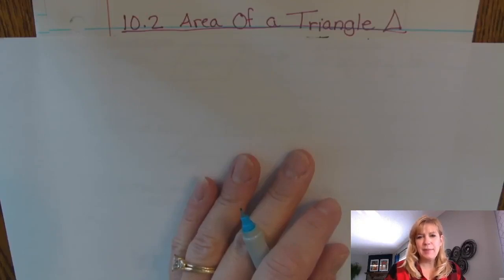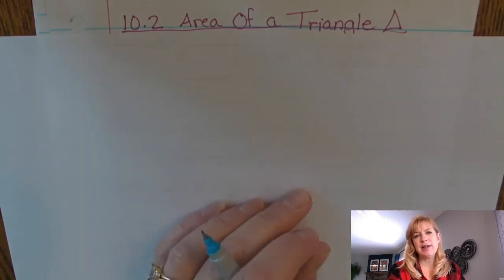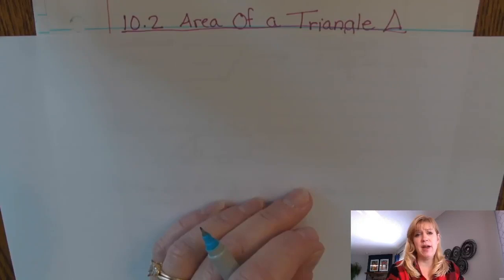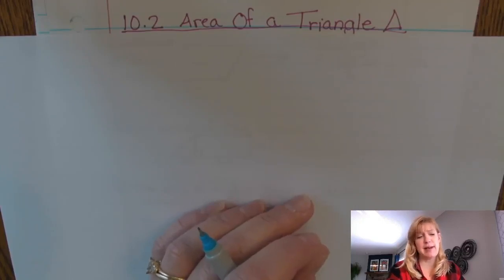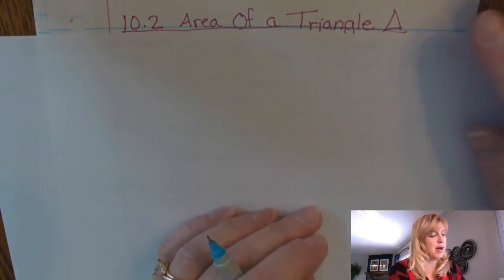All right, so we are beginning to march through our geometry unit, and a lot of these are going to be just filled with formulas. You're going to need to use these formulas in order to solve more complicated problems, multi-step problems. So hang on, the formulas are rather easy, but sometimes the problem solving can get tricky. Always go back to what you know.